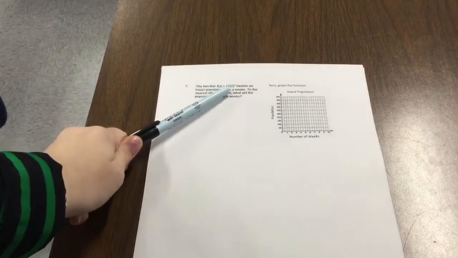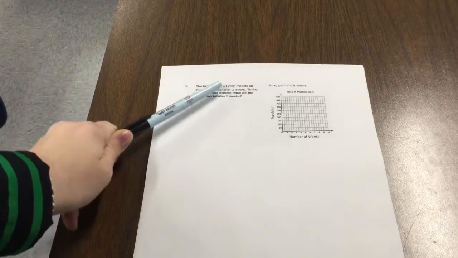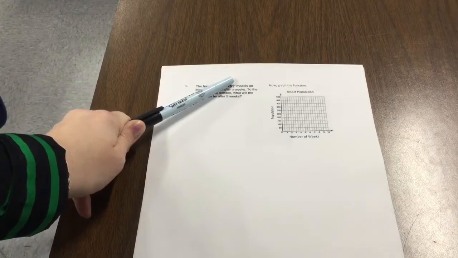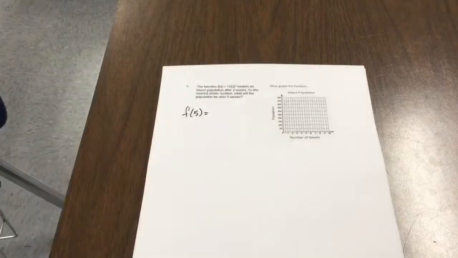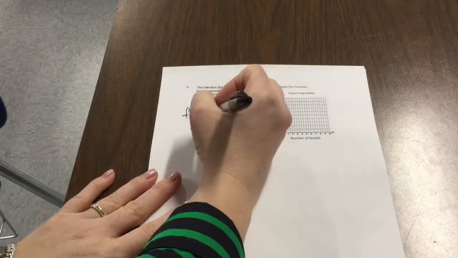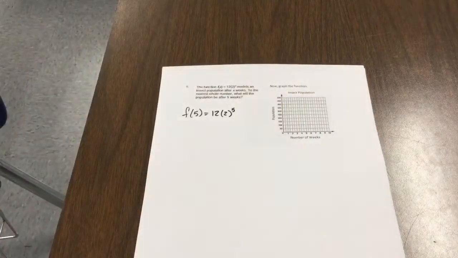So if x represents the weeks, and they tell me 5 weeks, that means that I would make x equal to 5. So the way we can notate that is instead of writing f of x, we write f of 5. And that shows that I'm substituting 5 in for x. My input would be 5. And I rewrite my equation with the 5 substituted.